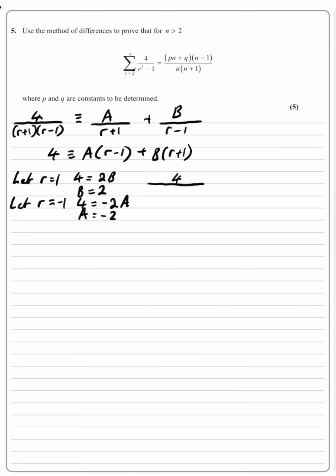So 4 over r plus 1, r minus 1 is the same as minus 2 over r plus 1 plus 2 over r minus 1.